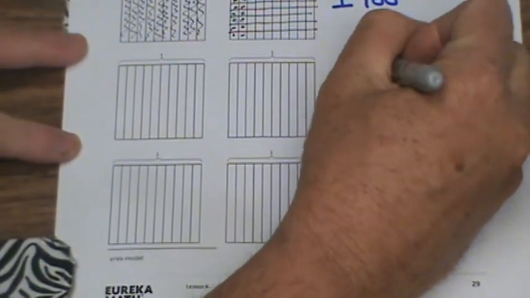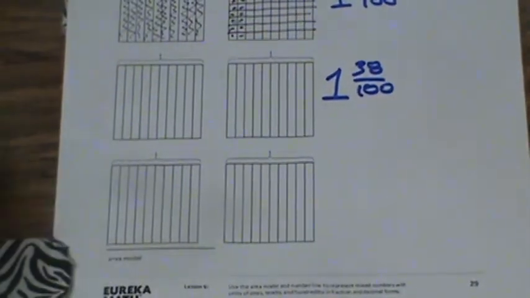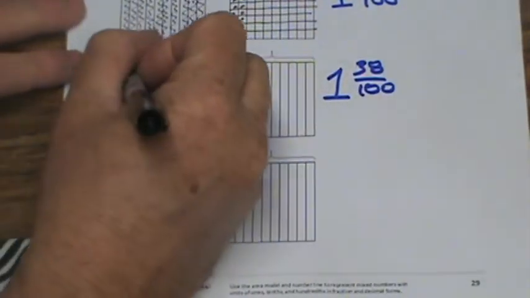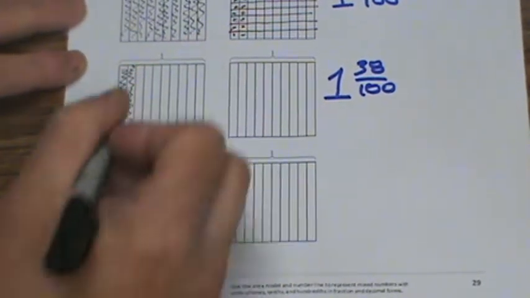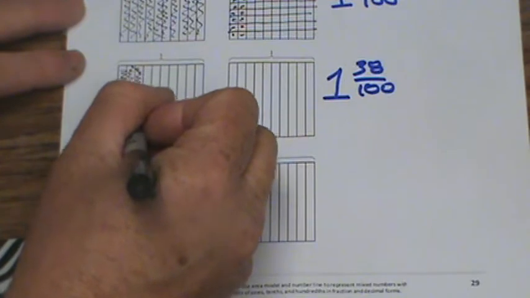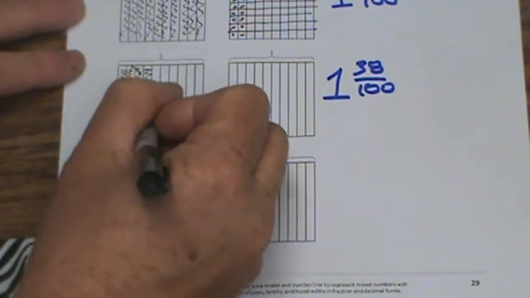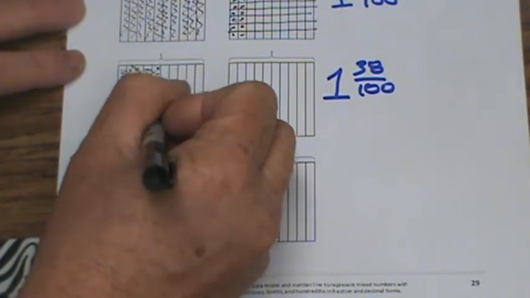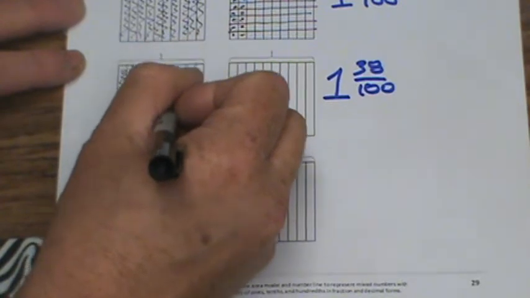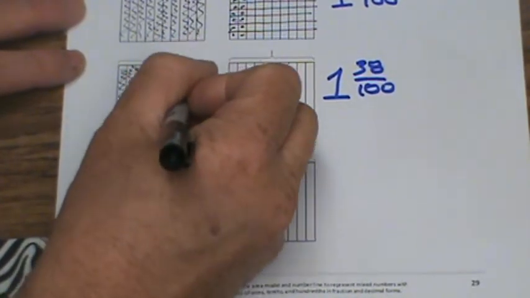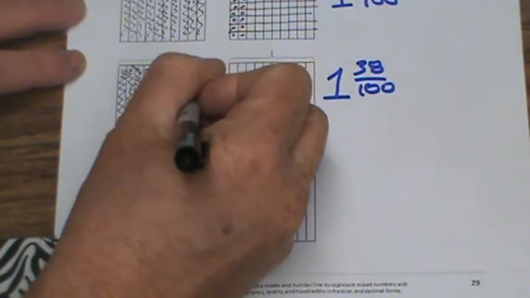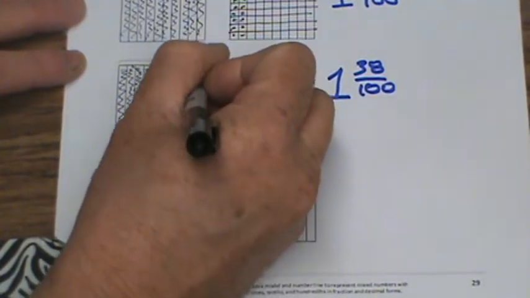and 38 hundredths, okay? So I know this is the whole one, 10/10. There's 1/10, 2/10, 3/10, 4/10, 5/10, 6/10, 7/10, 8/10, 9/10, and 10/10.